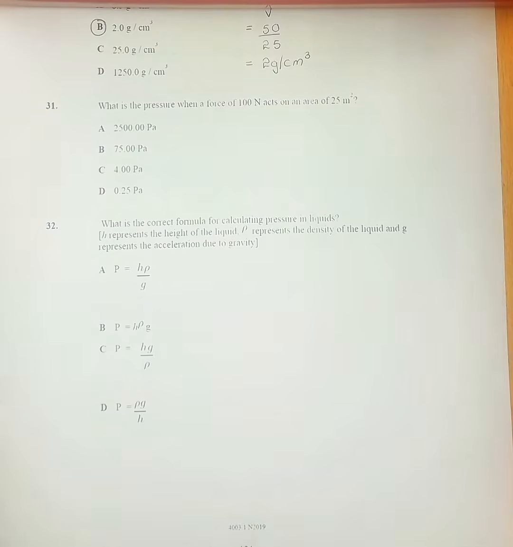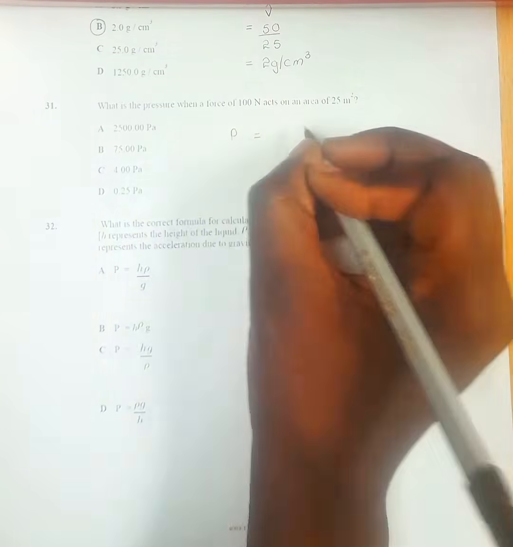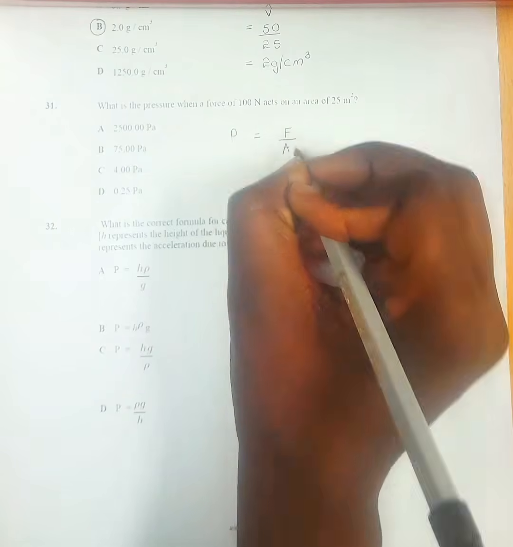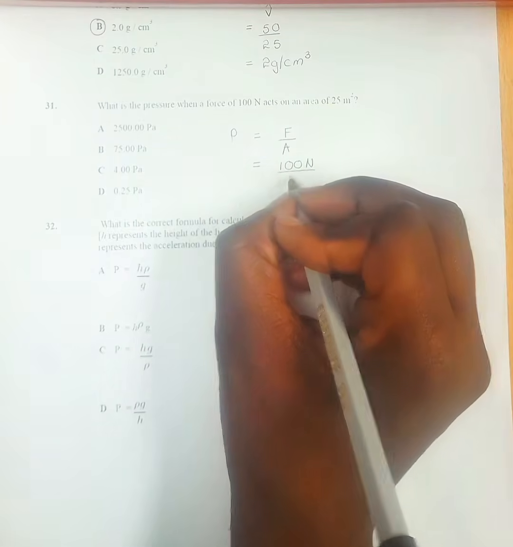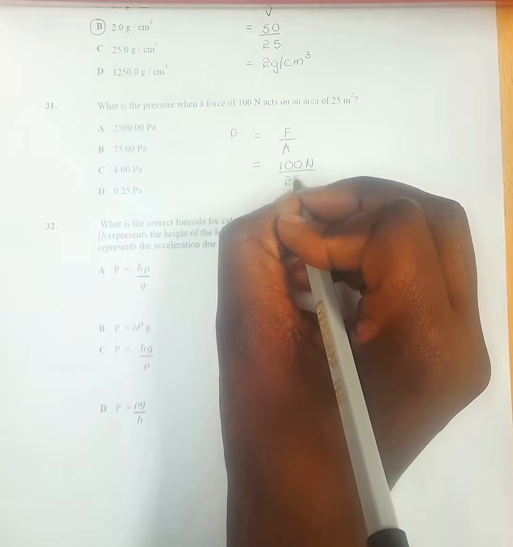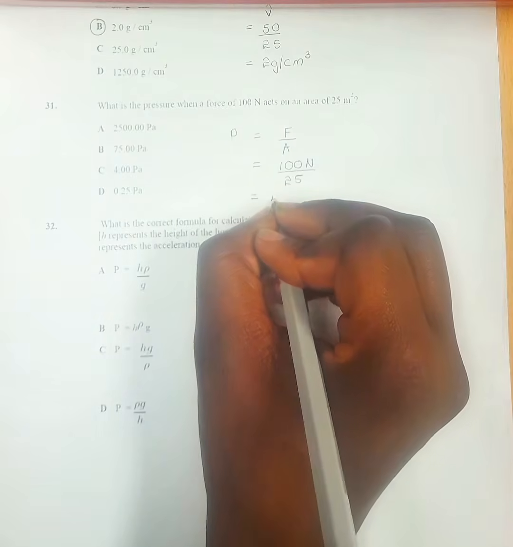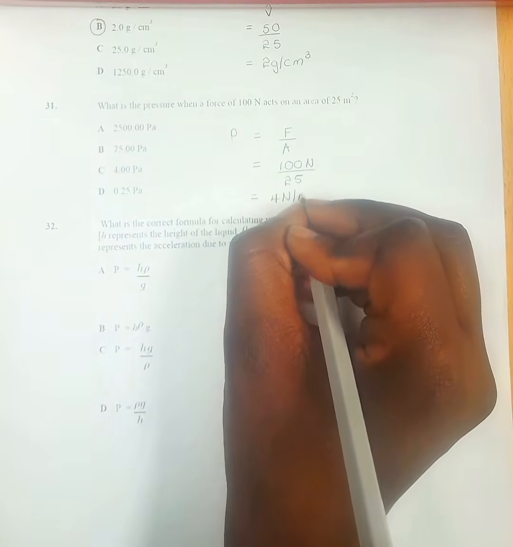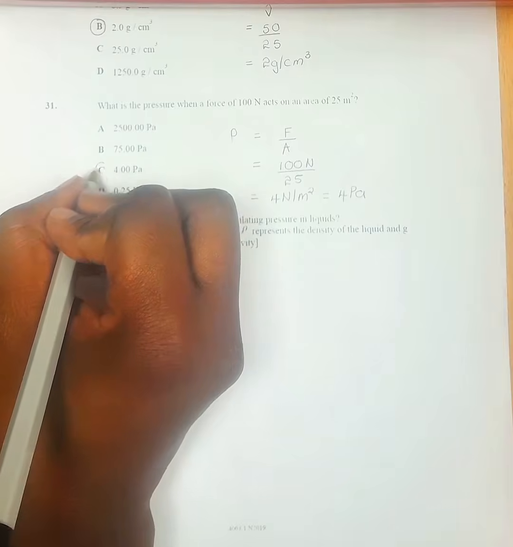And then number 31, what is the pressure when a force of 100 newtons acts on an area of 25 cubic meters? So you should know the formula of calculating pressure. Pressure is equal to force over area. We are given that the force is 100 newtons and then the area is 25 square meters. So if we say 100 divided by 25, we are going to get 4, and this is 4 newtons per square meter, which is equal to 4 pascals. So the correct answer is C on number 31.